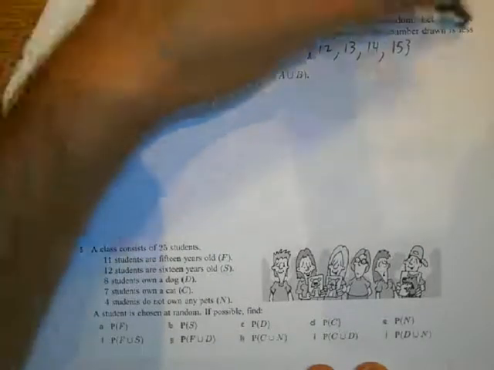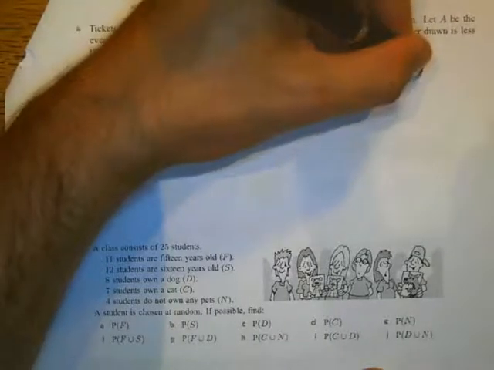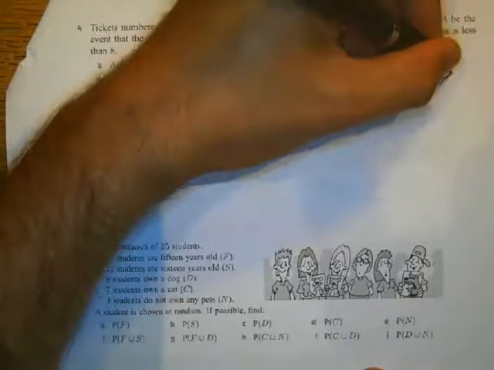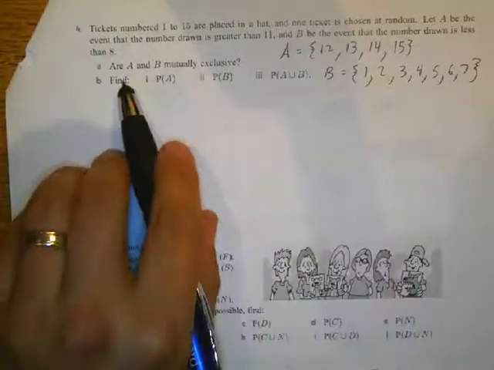Let B be the event that the number drawn is less than 8. So B is going to have a sample space of numbers less than 8: 1, 2, 3, 4, 5, 6, 7. That's the sample space. So are these mutually exclusive?